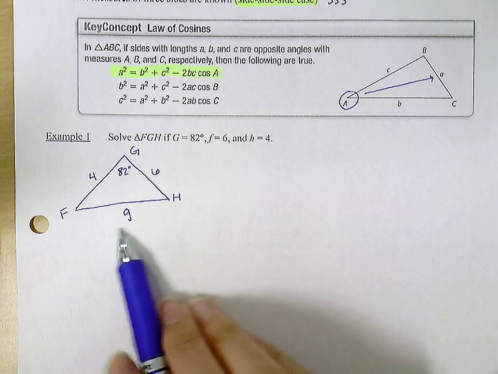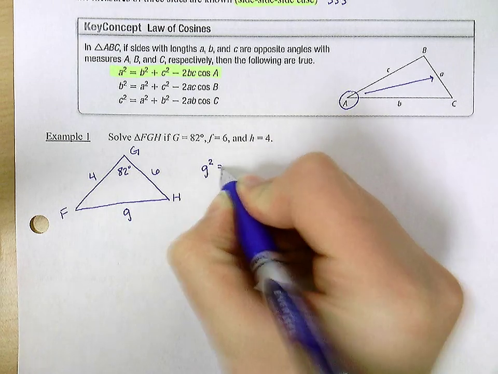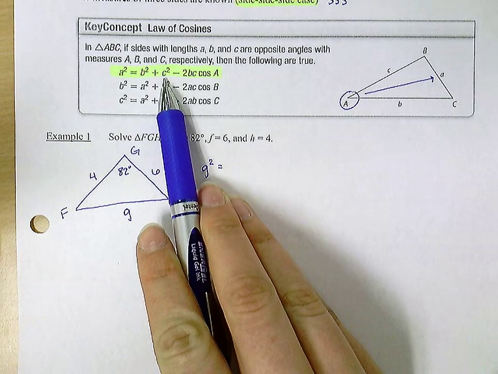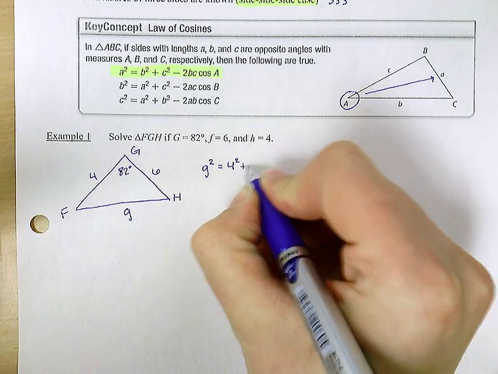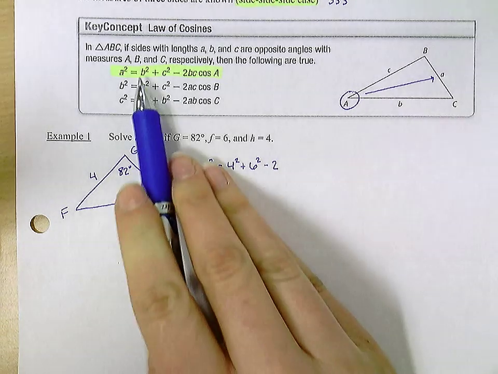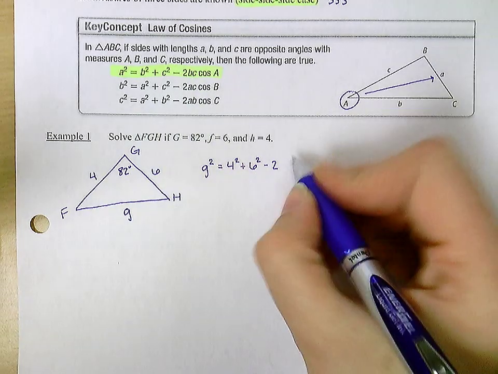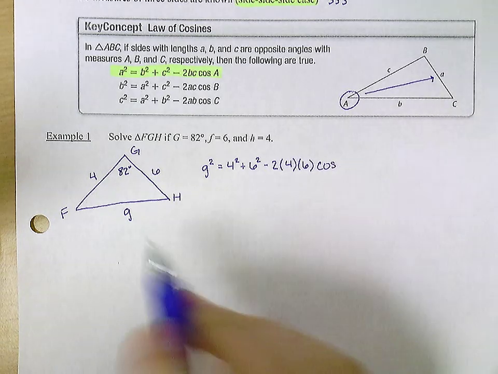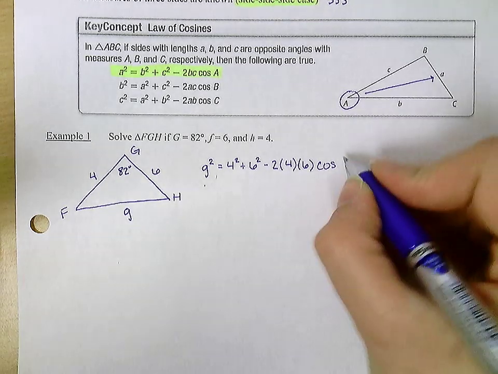So this one's opposite side is g. So I would say this is g squared is equal to, my other two sides are squared and added together. So that's 4 and 6. So we have 4 squared plus 6 squared. Then minus 2, again, we have b and c right here, so those are 4 and 6, and then cosine of the angle opposite the side we started with. So that would be cosine of 82.